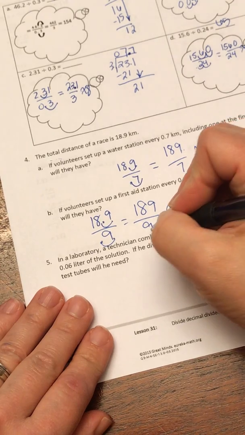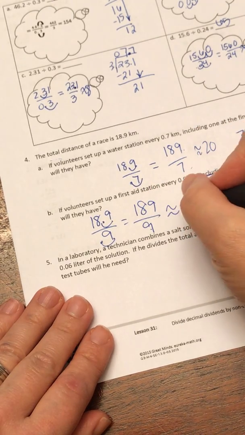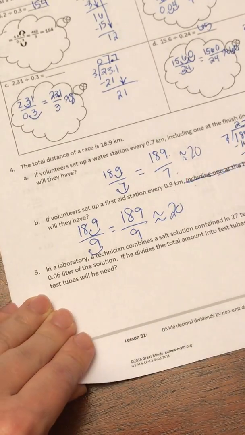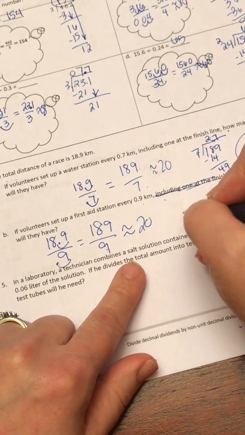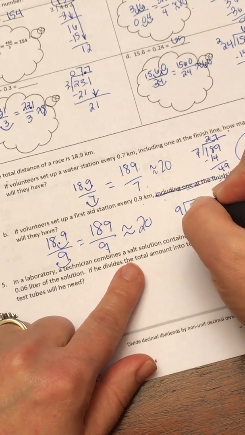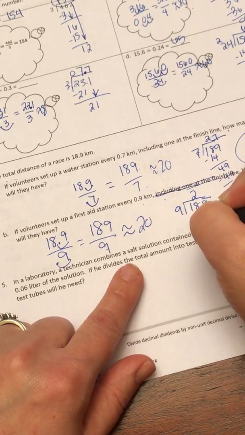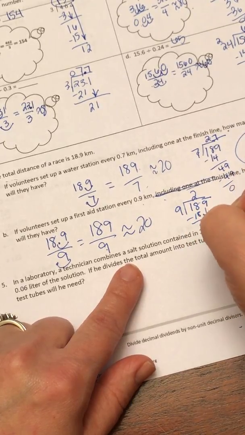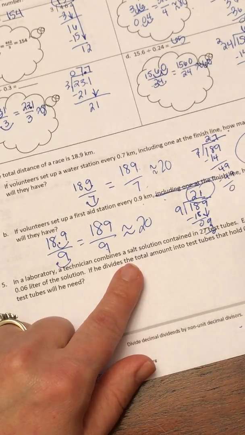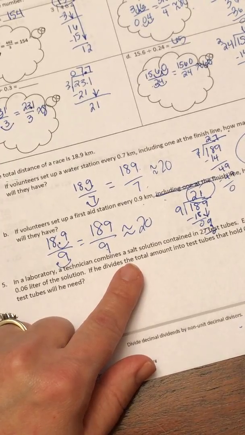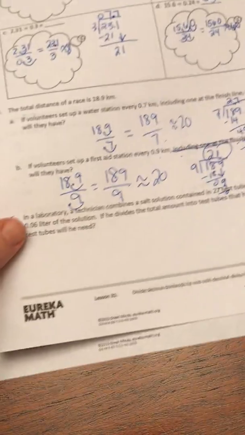My estimation, 9 goes into 18 2 times. So again, I'm going to guess that they're going to have about 20 first aid stations. Now I'm going to do the actual math. 9 goes into 189. 18, subtract, bring down my 9. Oh. So they're going to have 21 first aid stations. I'm going to circle that answer so that way Miss Pipkin knows that that's my answer.